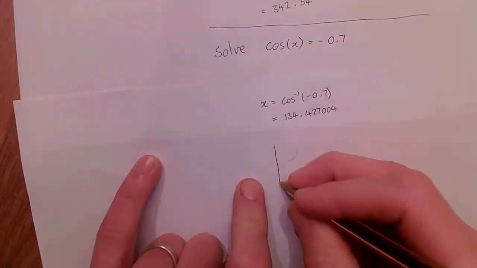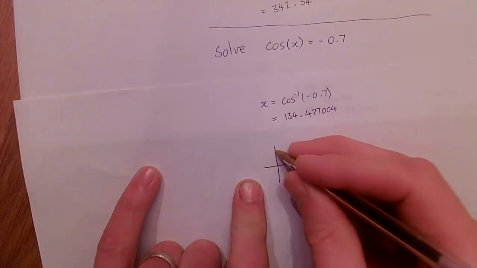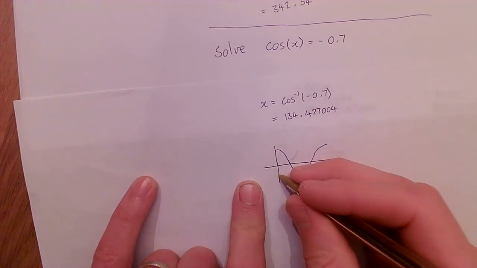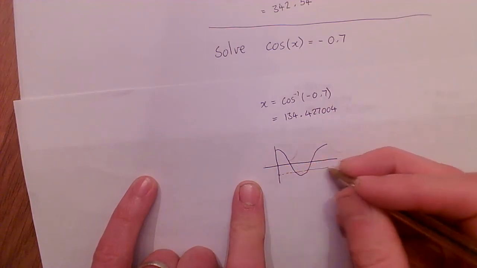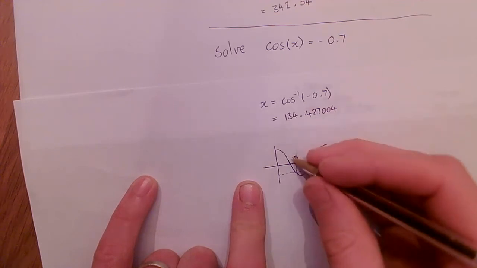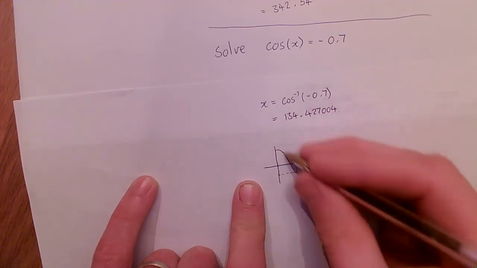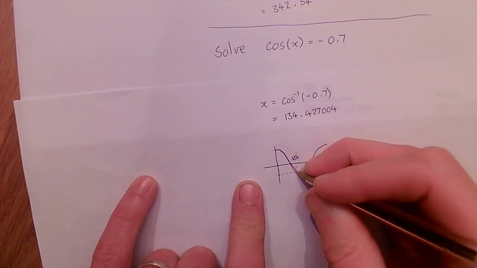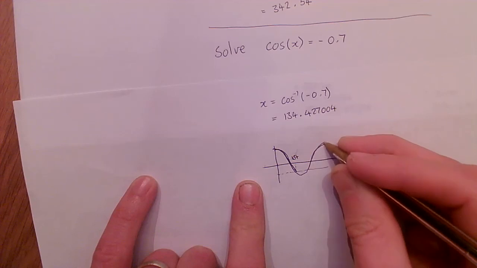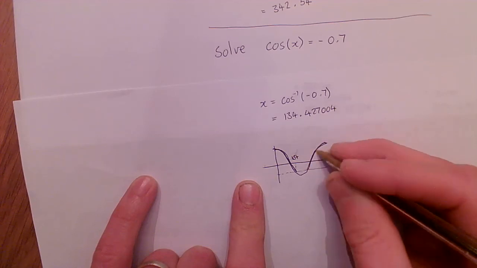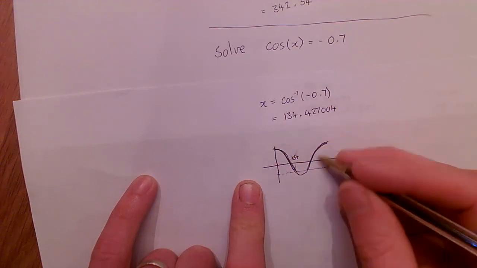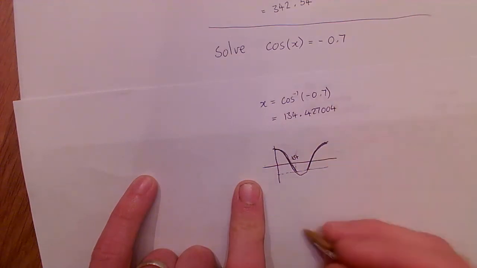We can draw our graph. There's our cos graph. We're looking at minus 0.7. That's way down here. There's our first value. So that one's 134 point, etc. That section of the graph there is symmetrical to this section of the graph here. So looking at our graph tells us if we come from 0 along to here, it's exactly the same as doing 360 back to here.